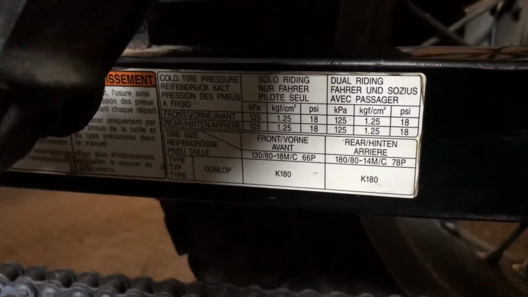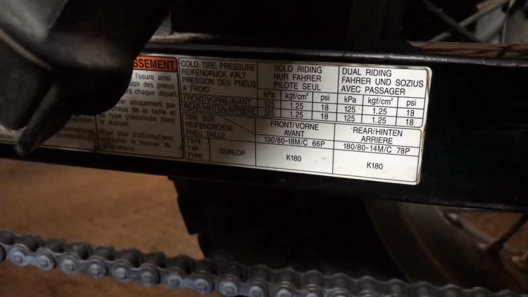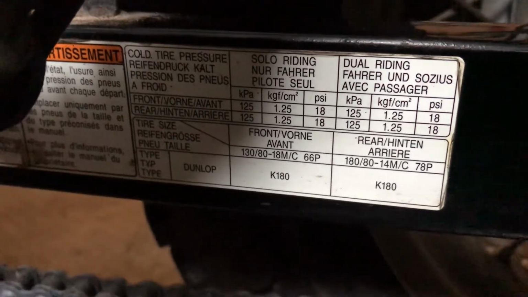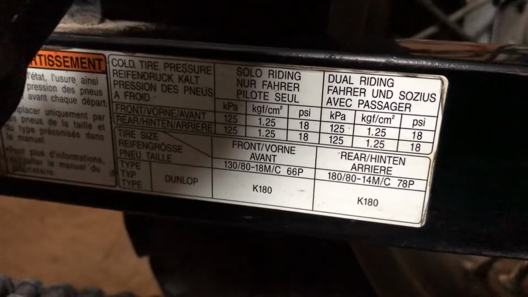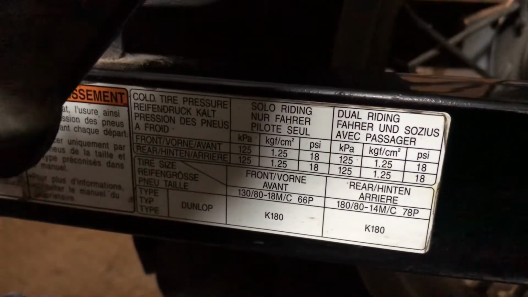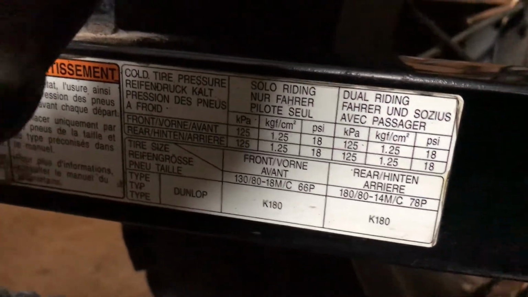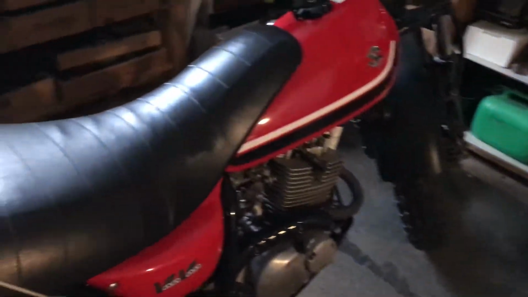Sometimes on quite a few vehicles you'll find there's a sticker or something somewhere. I've got one down here, don't know if you guys can see this, that shows the tyre pressures that you should inflate your tyres to. You can see on mine it says 18 psi. Sometimes the PSI or the pressure will be different depending on if you're carrying passengers or not. As you can see on my bike, it's just the same PSI regardless of what you're doing. But as I say, always inflate your tyres to the recommended pressure for what you're doing.